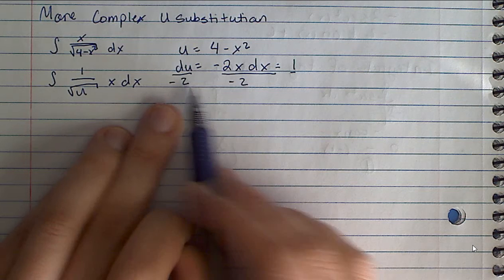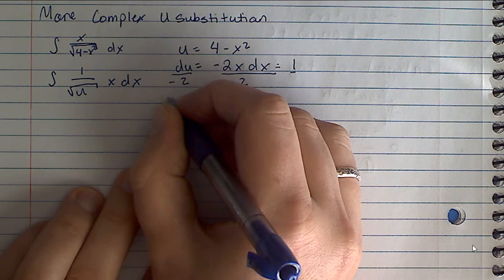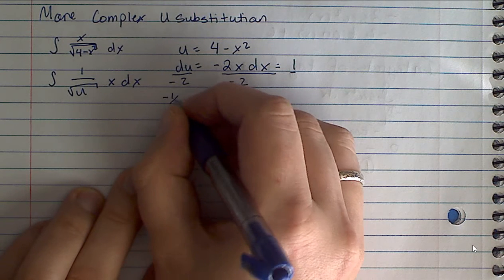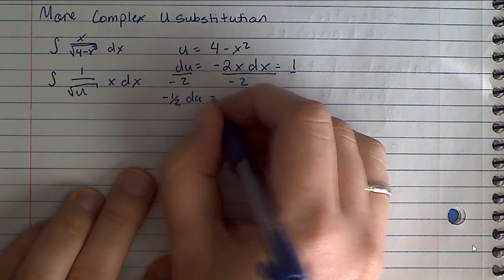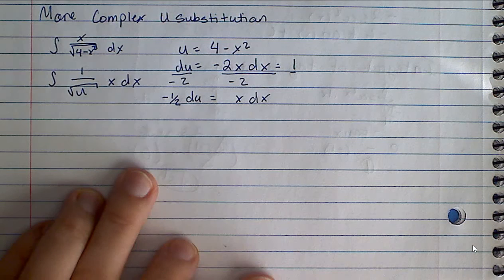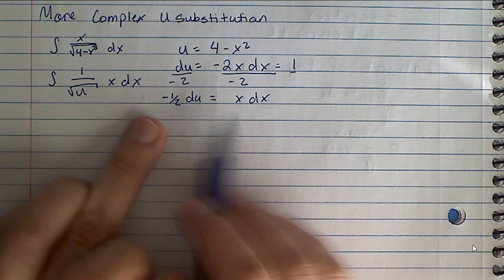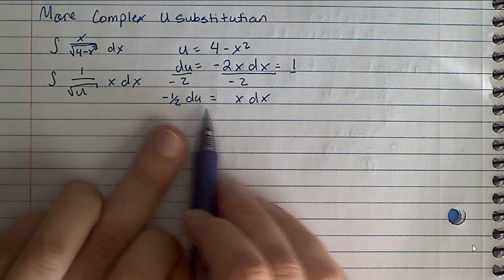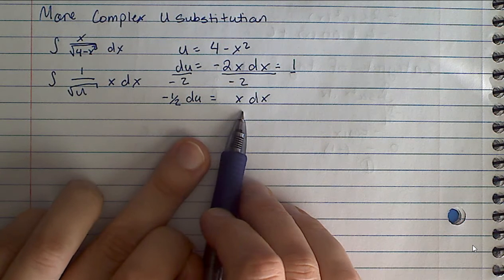So I've got negative 1/2 of du is equal to x dx. So negative 1/2 du is equal to x dx. Are you guys with me on that part?